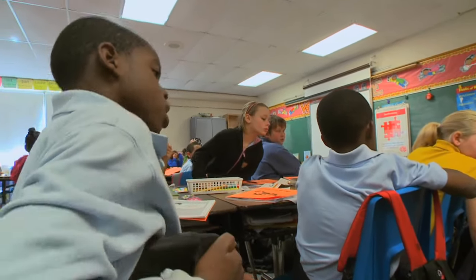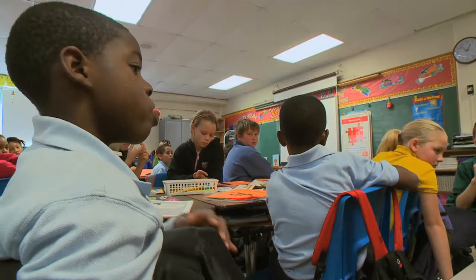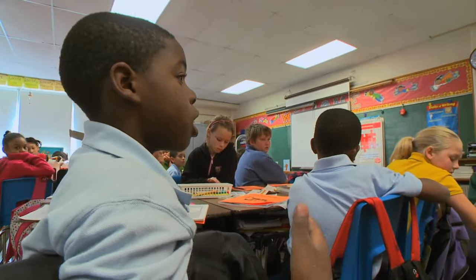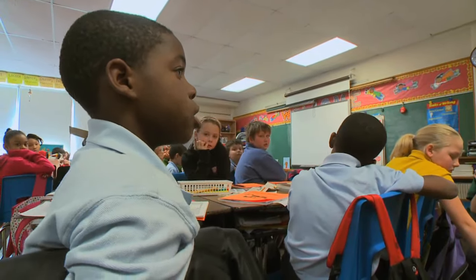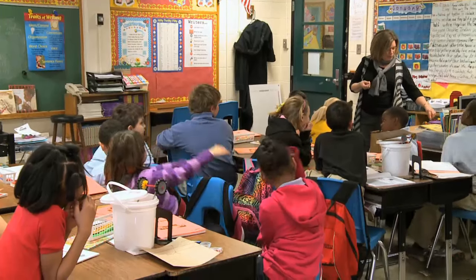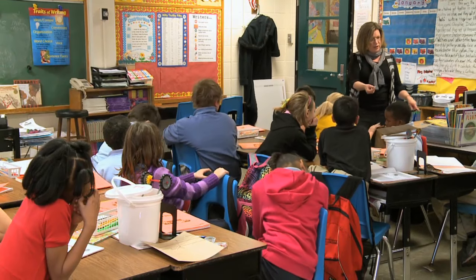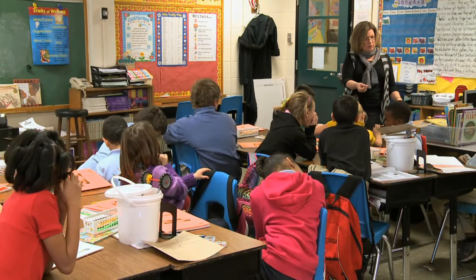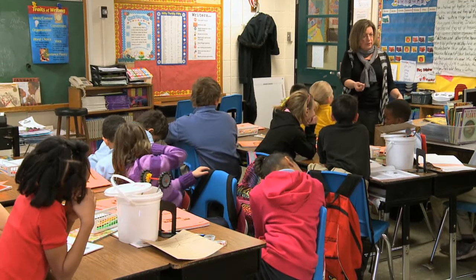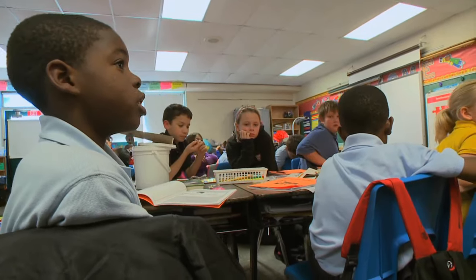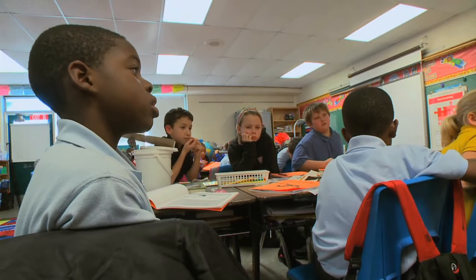Very good. It's going to start moving down. Then our car is going to start coming. Okay, so what's going to happen? The more weight I put on there, how's that going to change the motion of the vehicle? The more weight, the more what? The more faster it goes. The more speed, the faster you think it'll go.